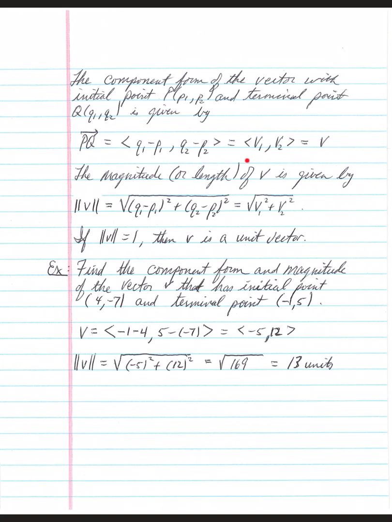The magnitude or length of a vector V is given by this formula, and we did that again on the first slide. It's x2 minus x1, basically. If you think of them in terms of x's and y's, x2 minus x1 squared plus y2 minus y1 squared, all under a square root. If you have your vector already written in component form, it's just the first value squared plus the second value squared. Square root the total, you get your length. If the length is equal to 1, then the vector is called a unit vector. So let's do an example.